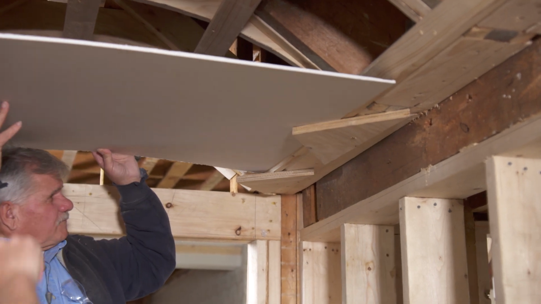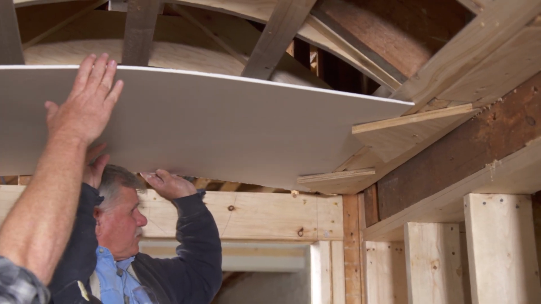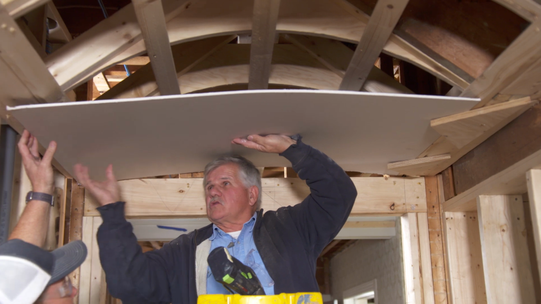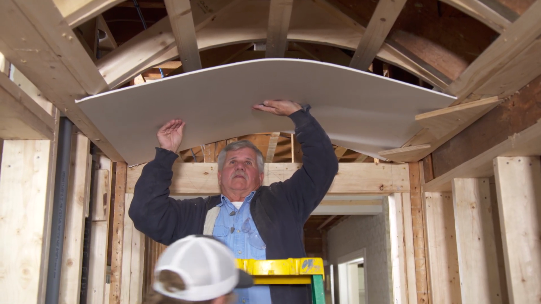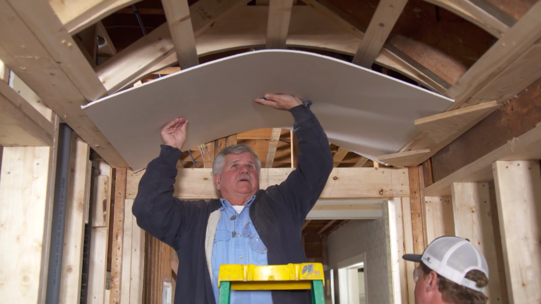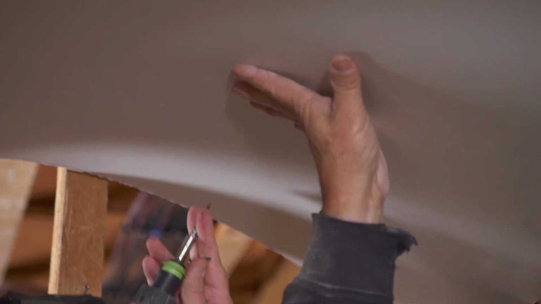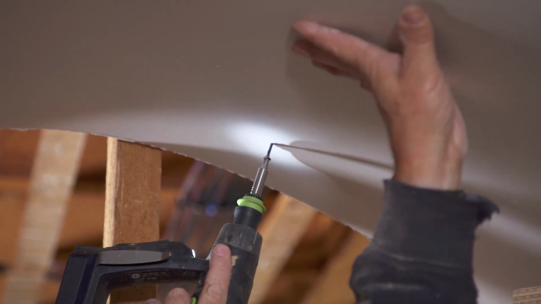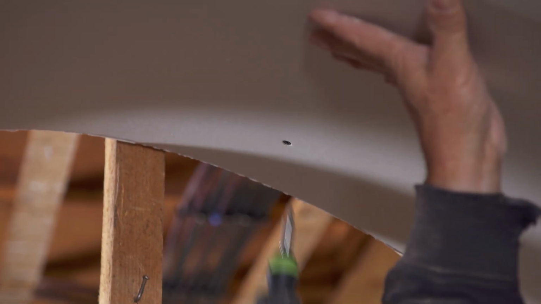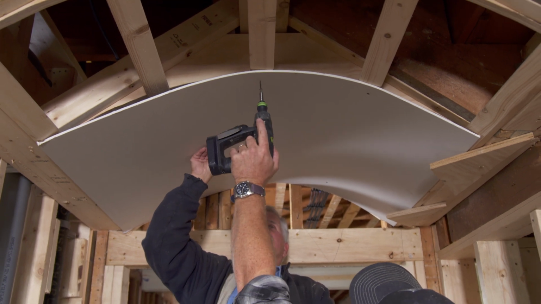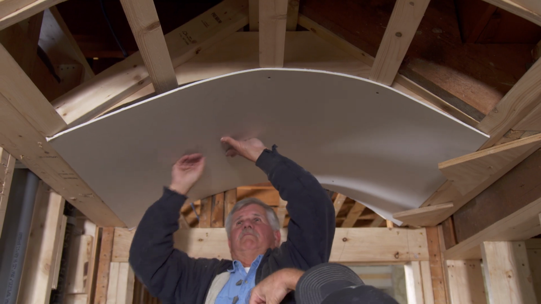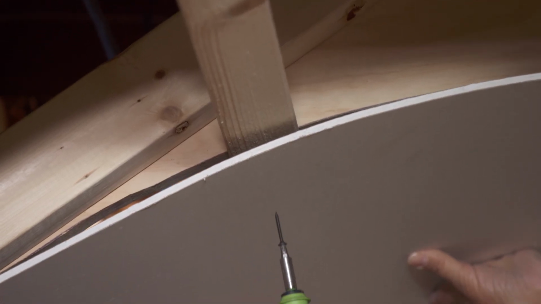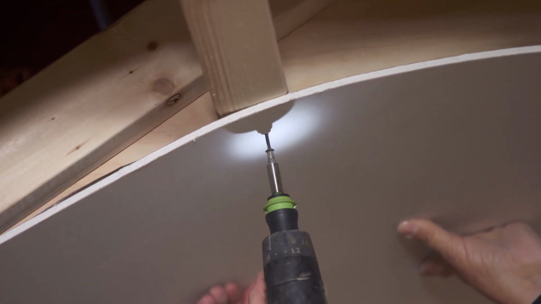Put it up here. Come to the wall. Now I'm going to slowly push it up. Good. Nice, nice, not too deep. Okay, not too deep now. Good. Nice and slow.